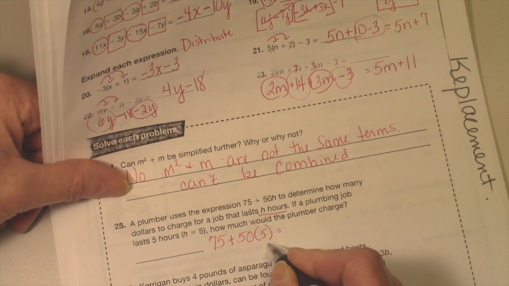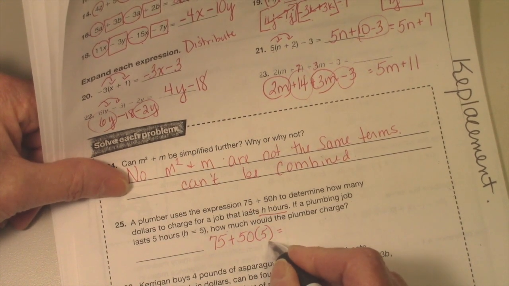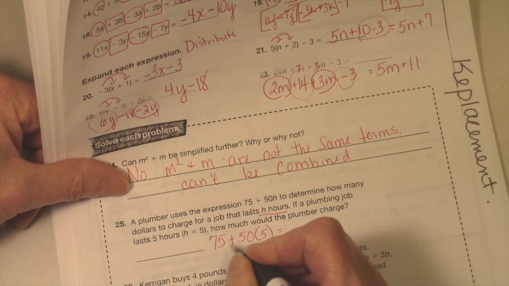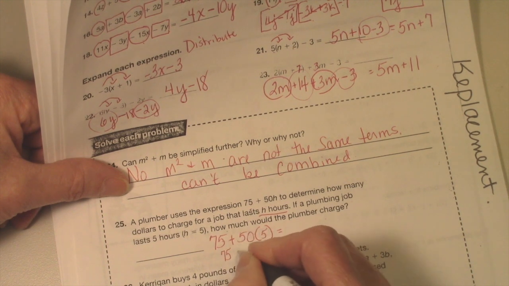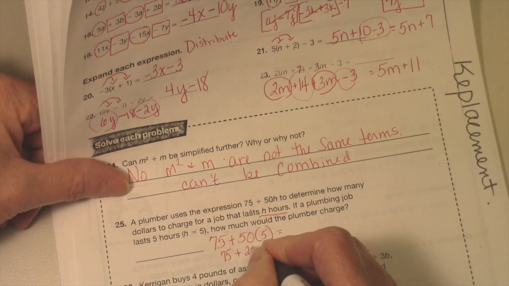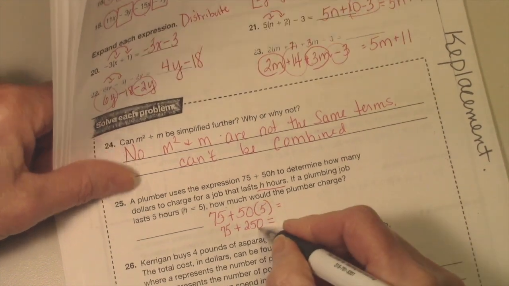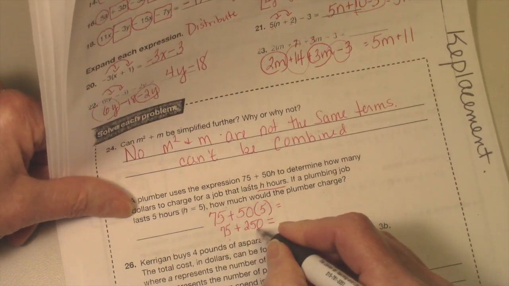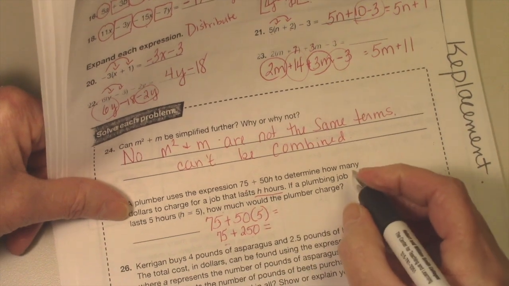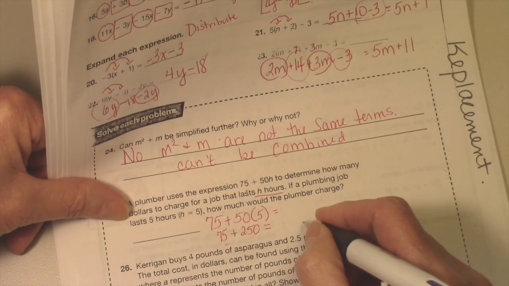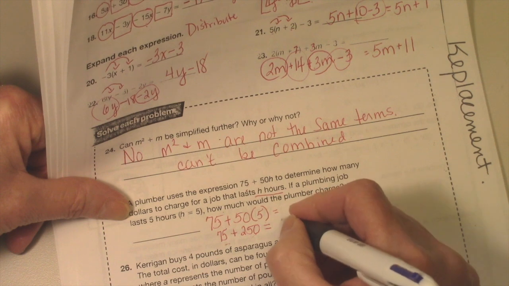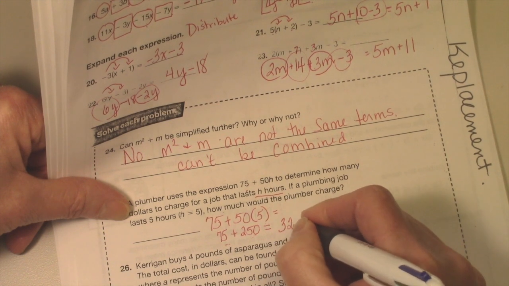Well, $50 for each of the 5 hours is going to be 75 plus $250. A lot of money the plumber's getting. 75 plus 250, add these two together, and what do we get? $325.